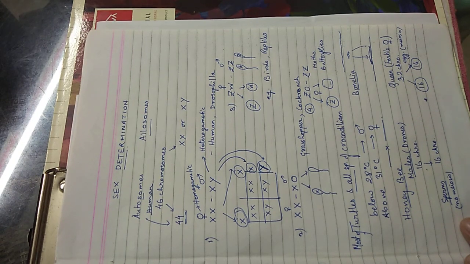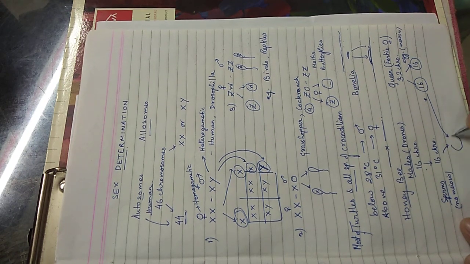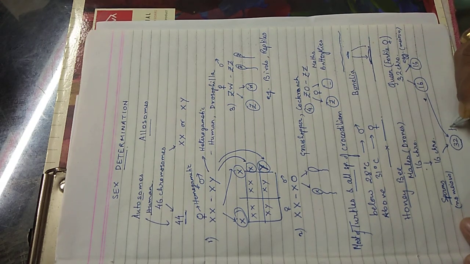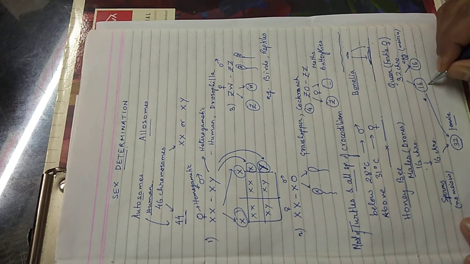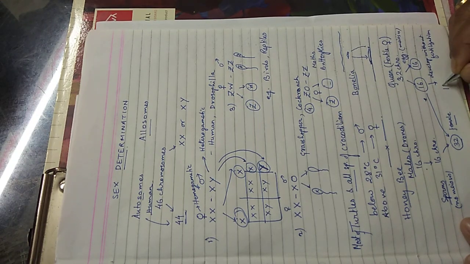Now, if the egg is fertilized by the sperm, then the zygote will have 32 chromosomes, and these zygotes, the fertilized eggs, will develop into females. Whereas, if the eggs develop without fertilization, then they will be haploid eggs, and these will develop into males.